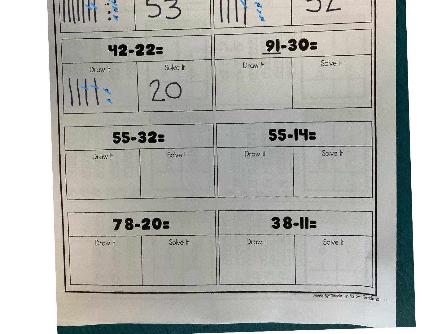Okay, the next one's a big number. We have 91. So let's draw 91. 1, 2, 3, 4, 6, 7, 8, 9. Now we're going to draw 1. Okay. Now, we're not going to cross off any ones because it says 0 there, but we're going to cross off 3 tens. And let's count how many we have left. 1, 2, 3, 4, 5, 6. 6 tens, 1 one, which is 60.